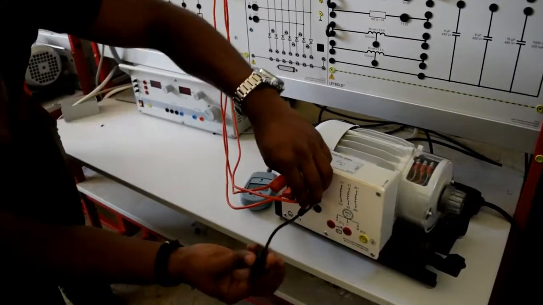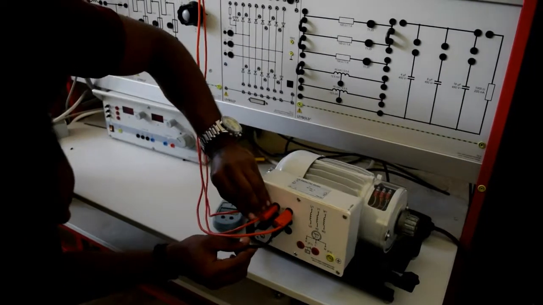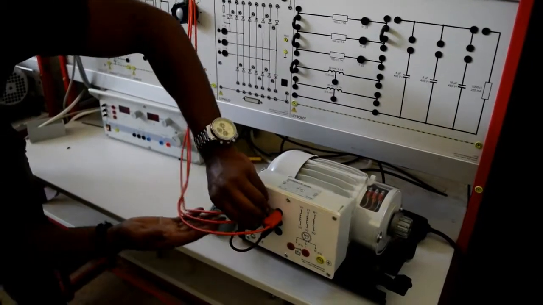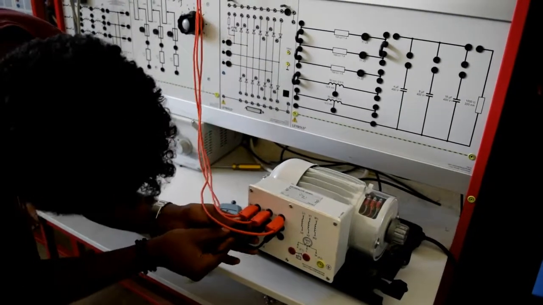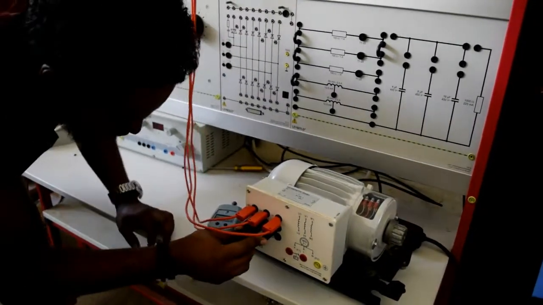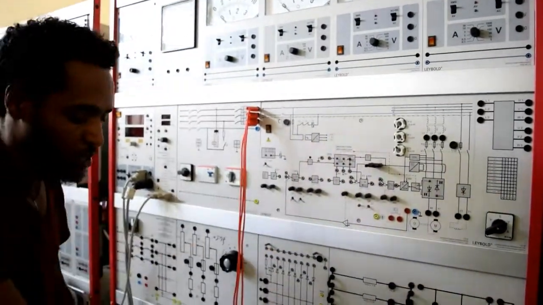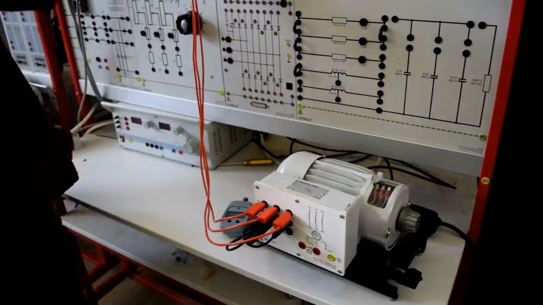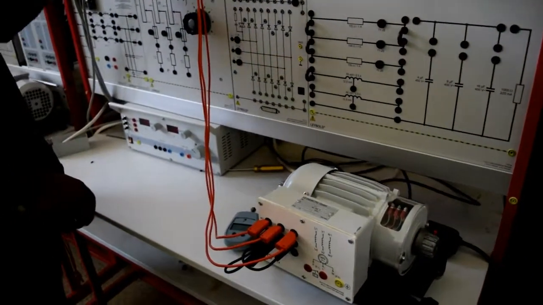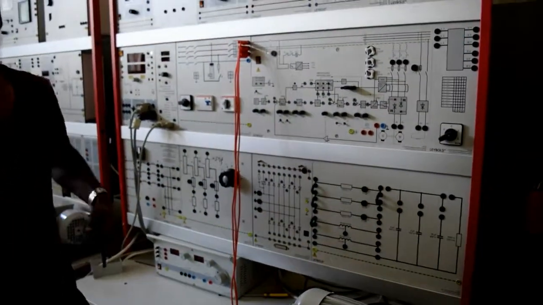I will show how to connect them in star. I will start with the first terminal, then the second. If it's connected in star, I can give the full voltage to the motor. But if it is connected in delta, it says you should give 230, so there must be a variable transformer to reduce the phase voltage to 230.